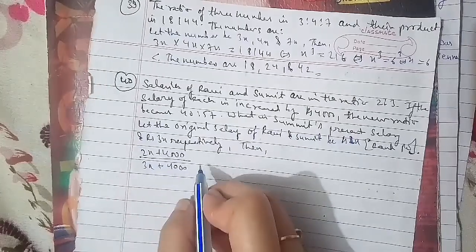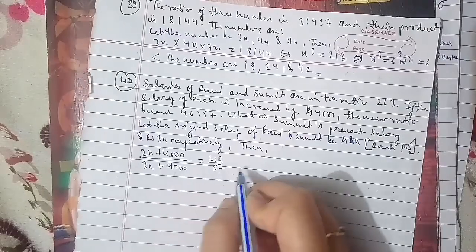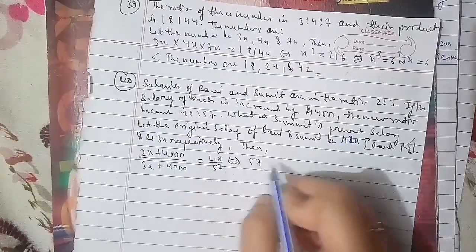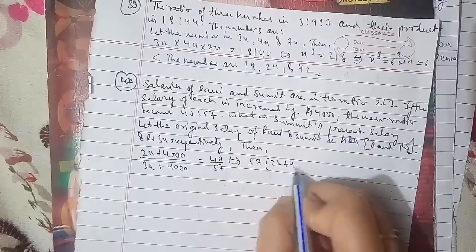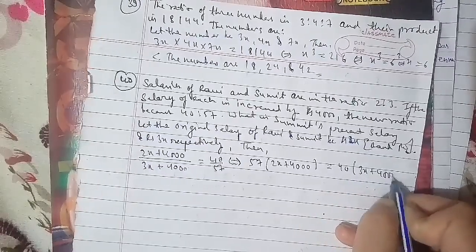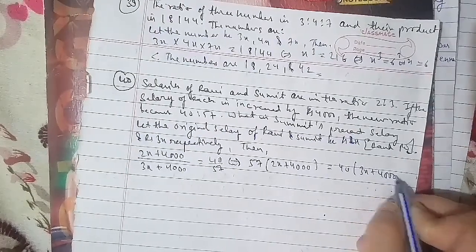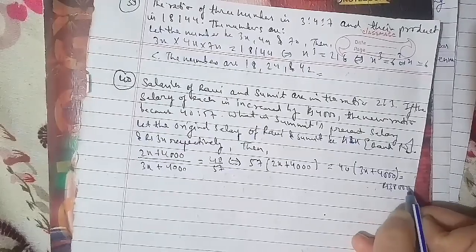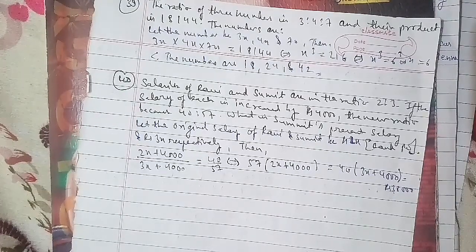Then we will get 6x equals to 68,000, so 3x equals to 34,000.